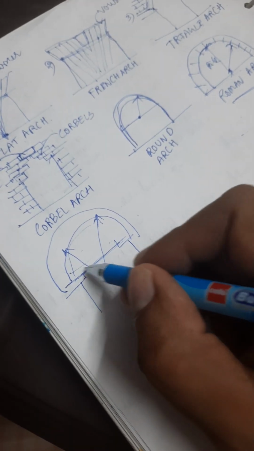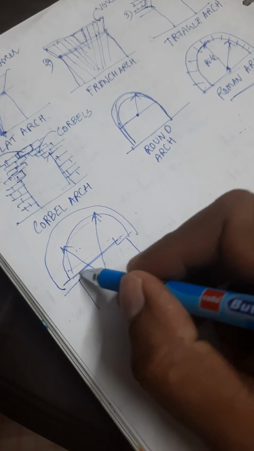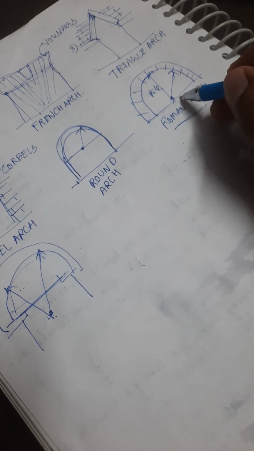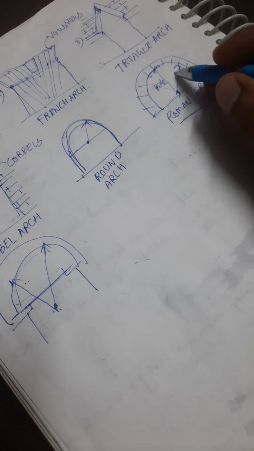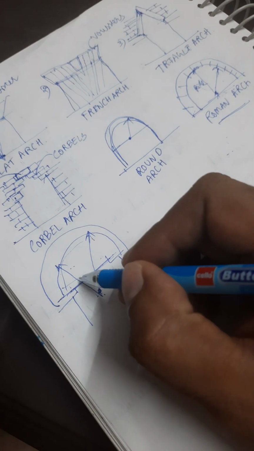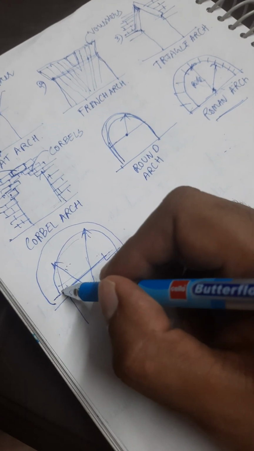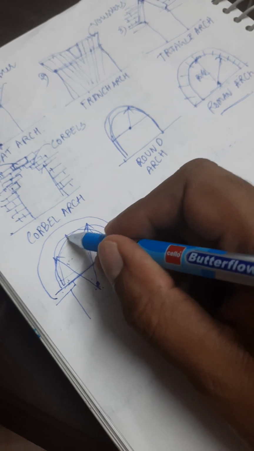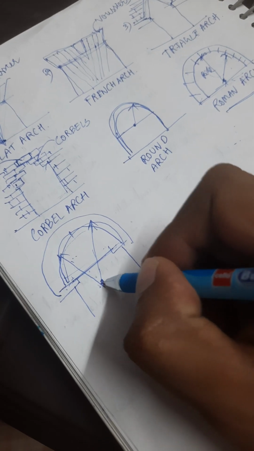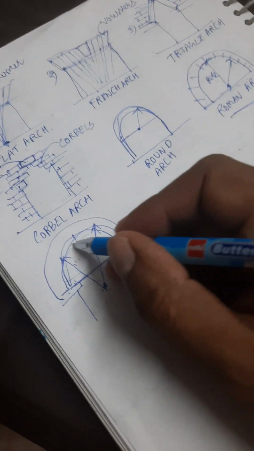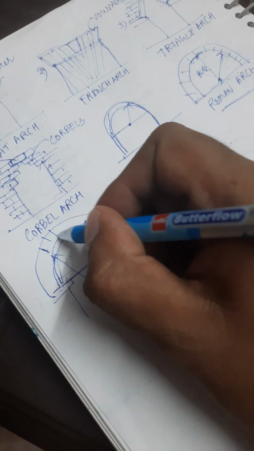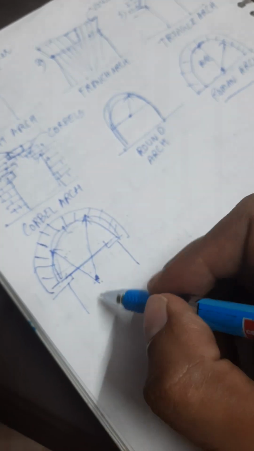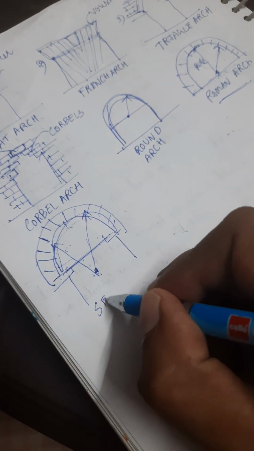When the center point matches the springing line, then it is called Roman arch. When the center point is below the springing line, then this particular arch is called segmented arch. These voussoirs will come like this. This one is called segmented arch.